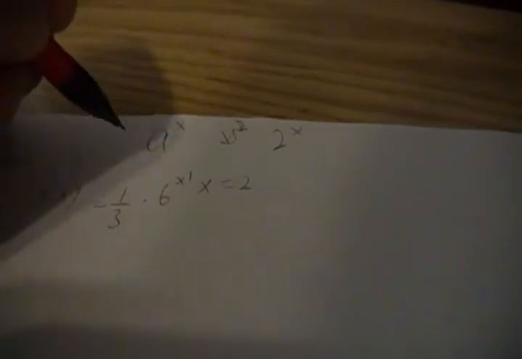So let's do something simple like evaluating exponential functions, alright? Let's say you have f of x equals 1/3 times 6 to the x power, and we have x equals 2. So it's just to evaluate, okay? We just plug in 2 for x. We get 1/3 times 6 to the x power, which is 2.